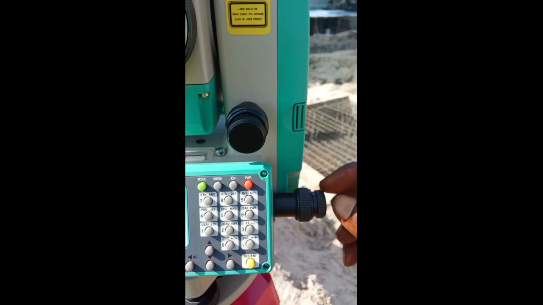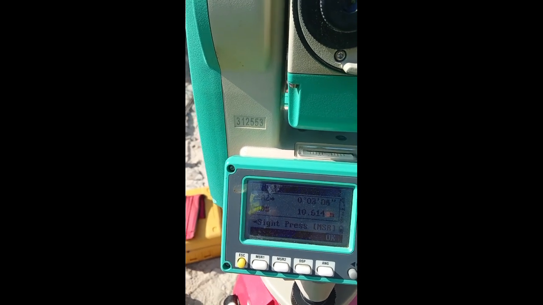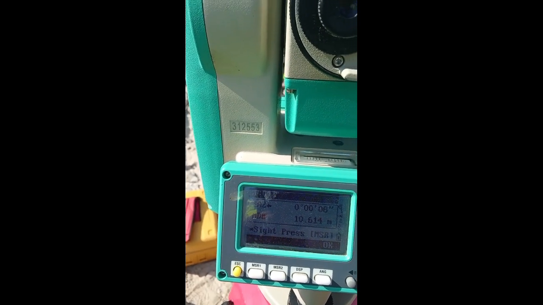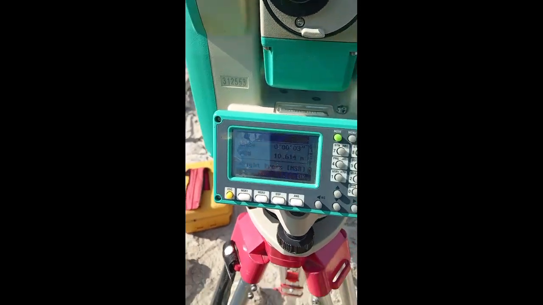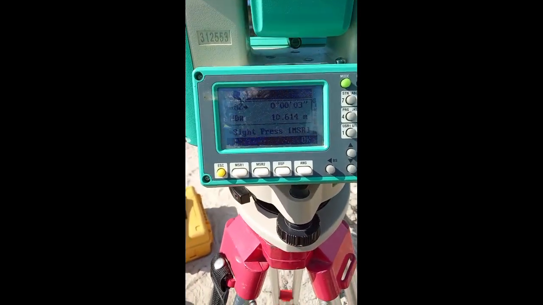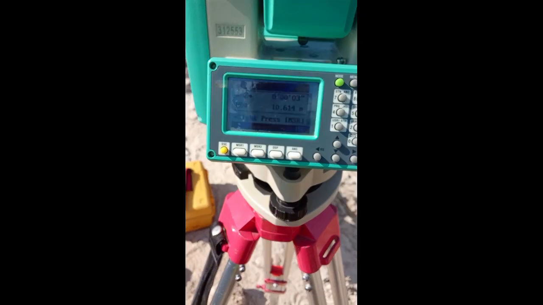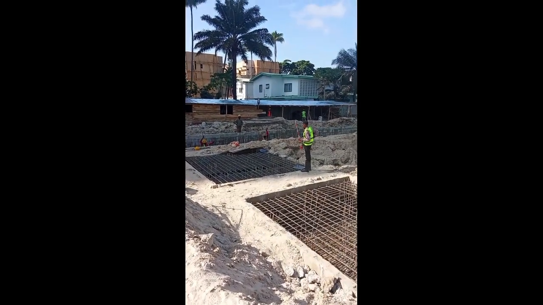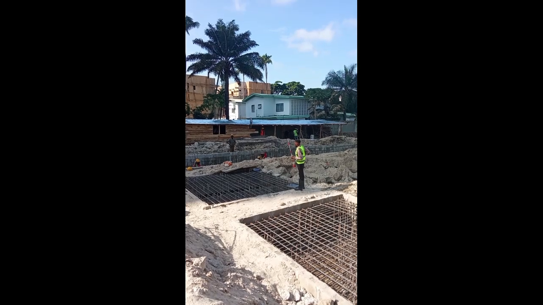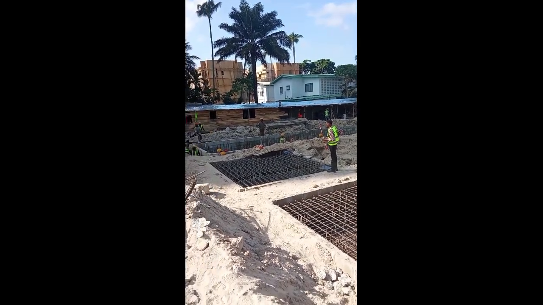So I will now use the slow motion, which is this. This is the slow motion. I'll use this one to control it till I get to 0. If you have something like this, this is fine. So I will now direct the person that is holding the prism to the line of sight. Okay. So I will direct my colleague to the line.